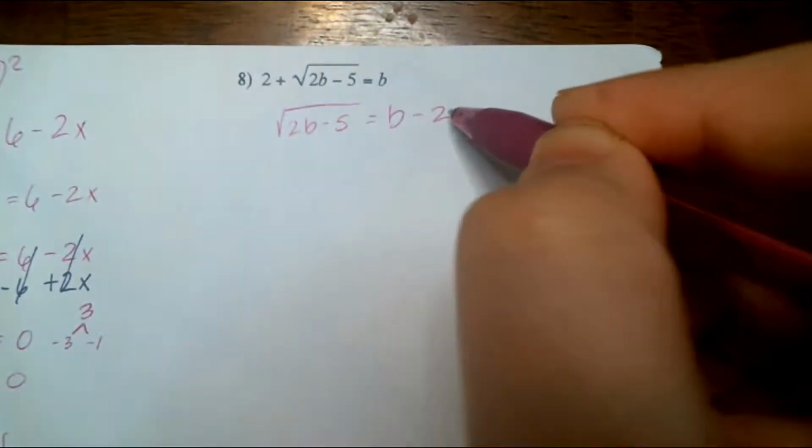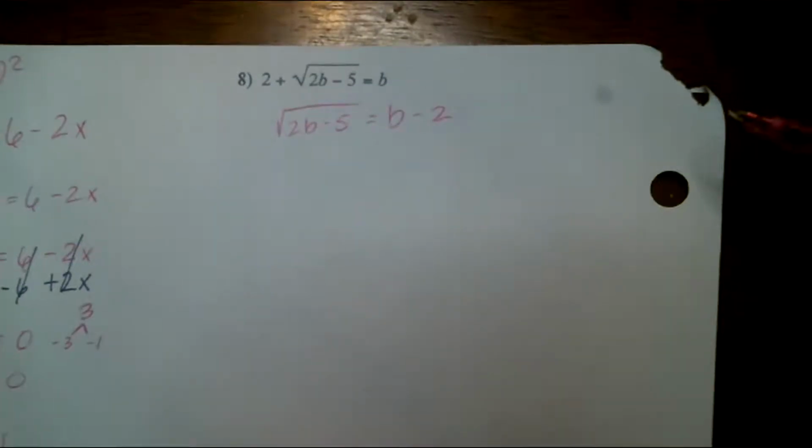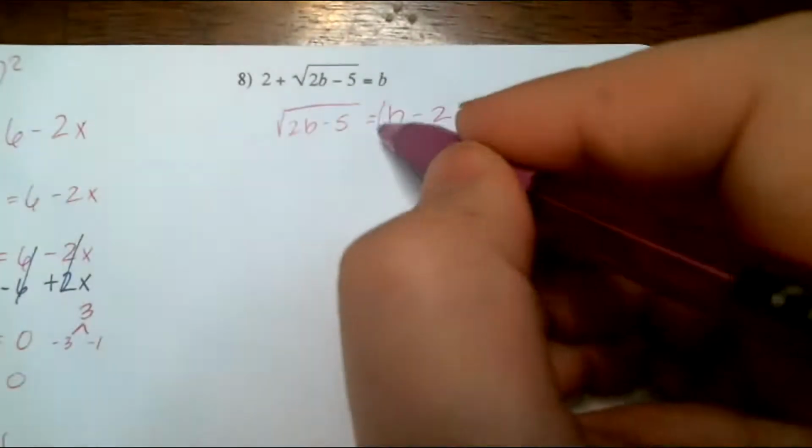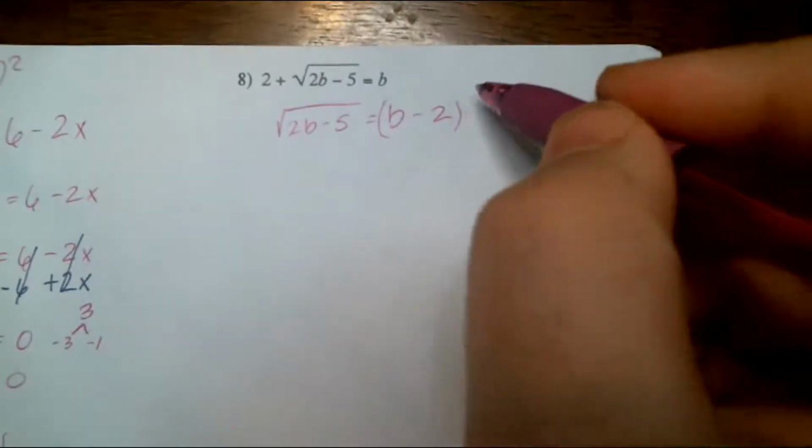So b minus 2. And then let's square both of these.